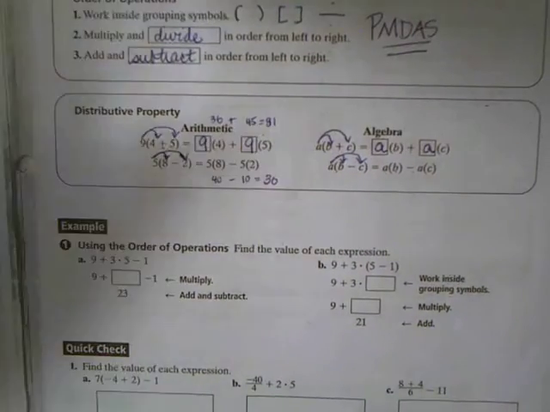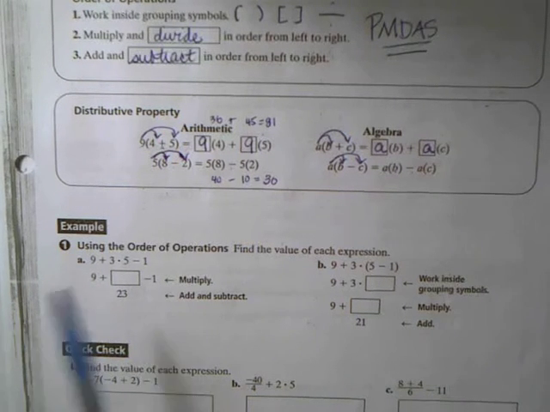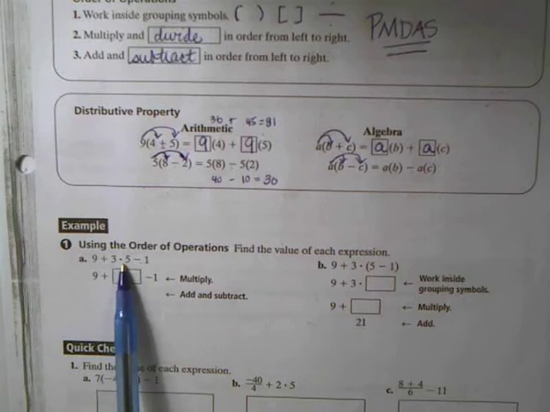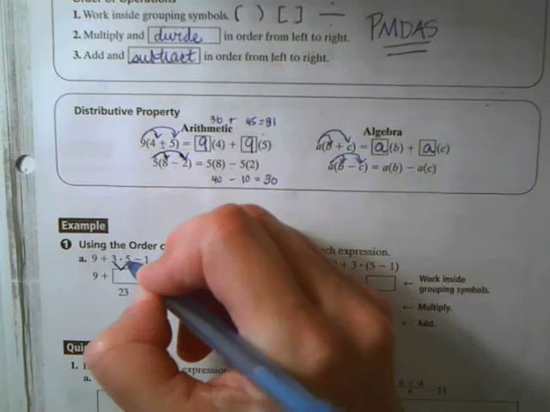Let's look at some examples using the order of operations. We want to find the value of each expression. A is 9 plus 3 times 5 minus 1. Okay, so I see that I have addition, multiplication, and subtraction. Order of operations says I must multiply first.